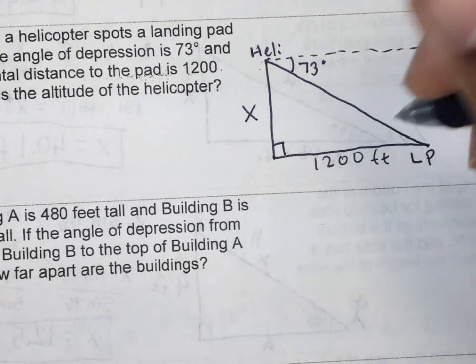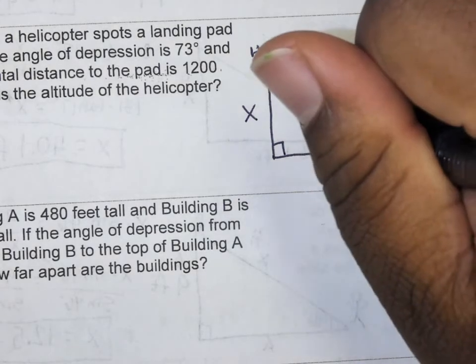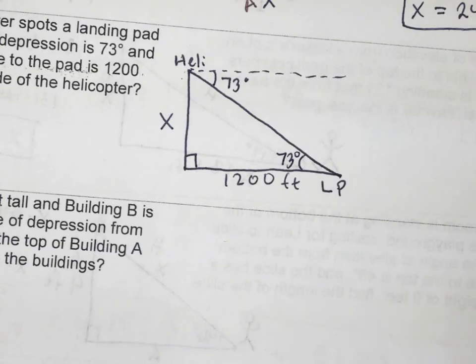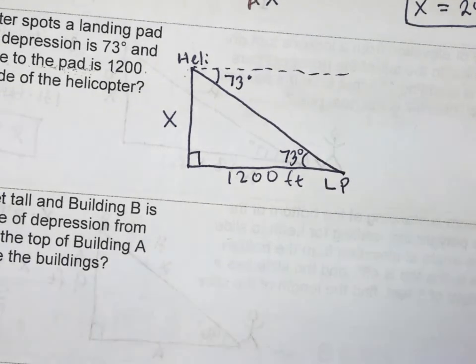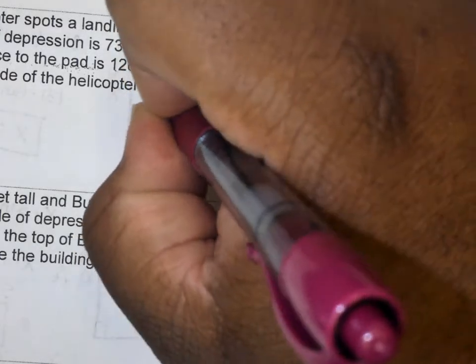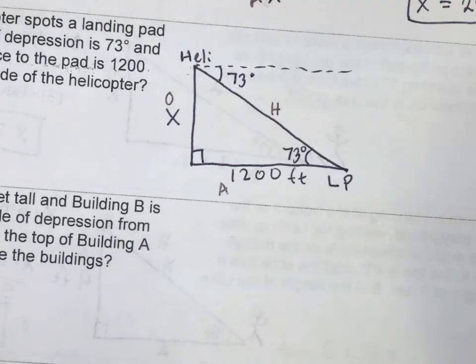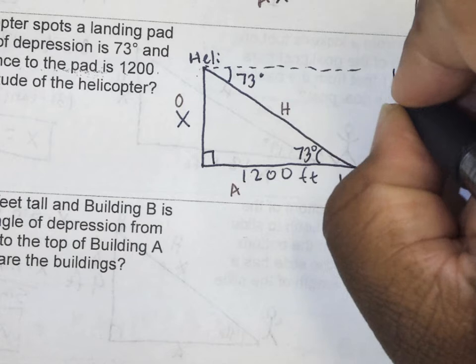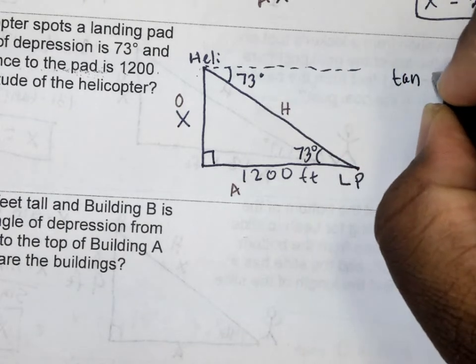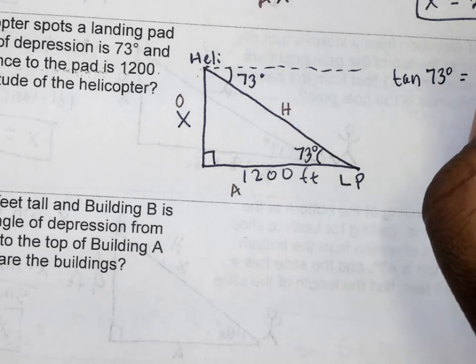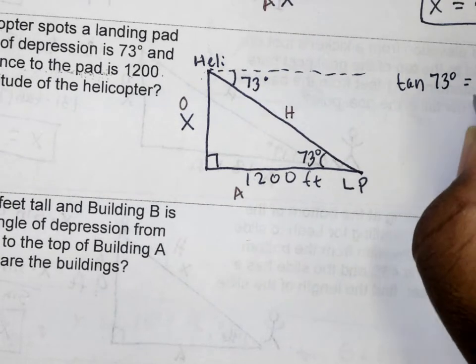Angle of depression is 73 degrees, so my angle of elevation would be 73 degrees as well. To move that inside. Labeling real quick. Hypotenuse, opposite, adjacent, tangent once again. Tan of 73 degrees equals X over 1,200.